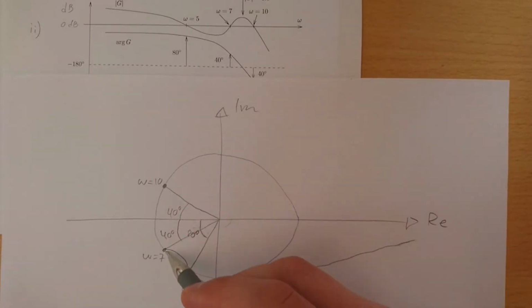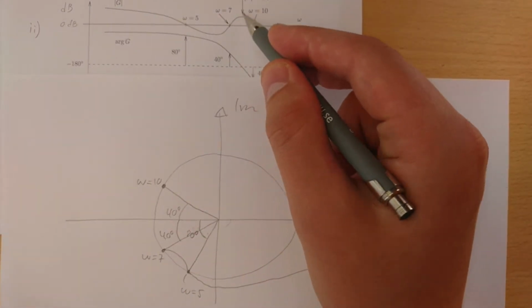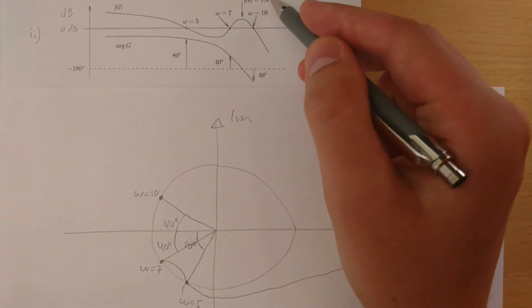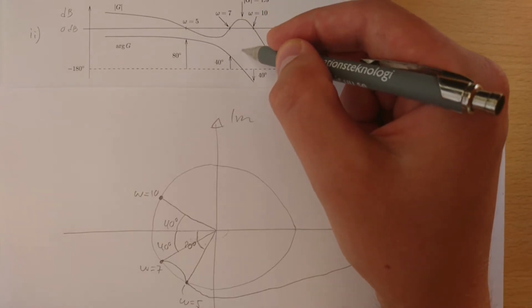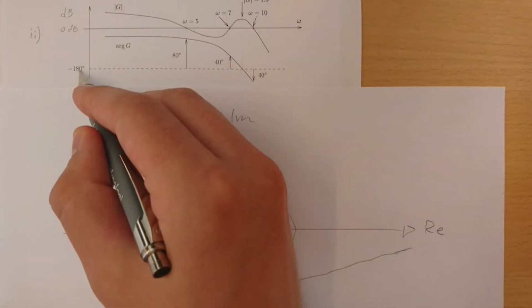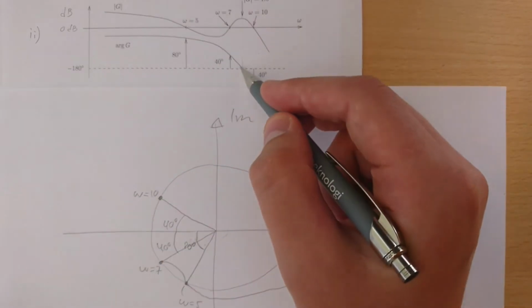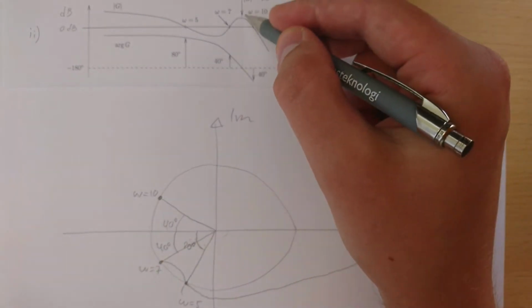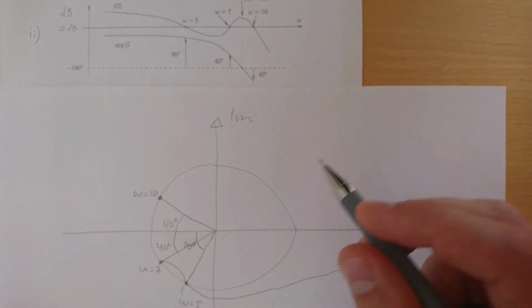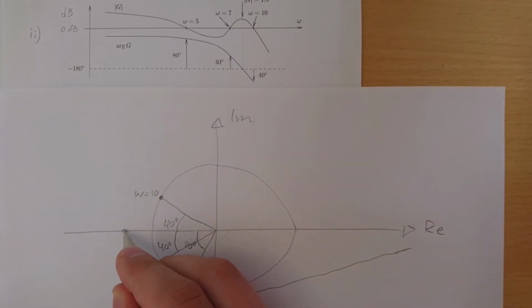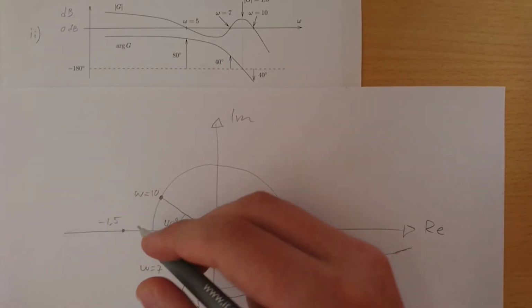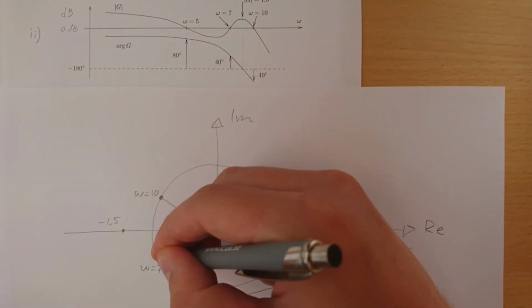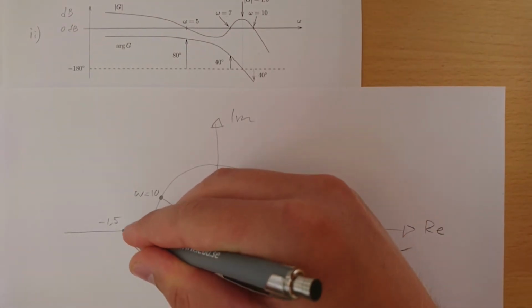And then after this point, the magnitude goes up to 1.5, and it's equal to 1.5 at the same frequency where we have minus 180 degrees in phase. And that's when we intersect with the real axis. So let's mark that point out. Here is minus 1.5, so magnitude 1.5, and we're going through that point. So it's something like this.